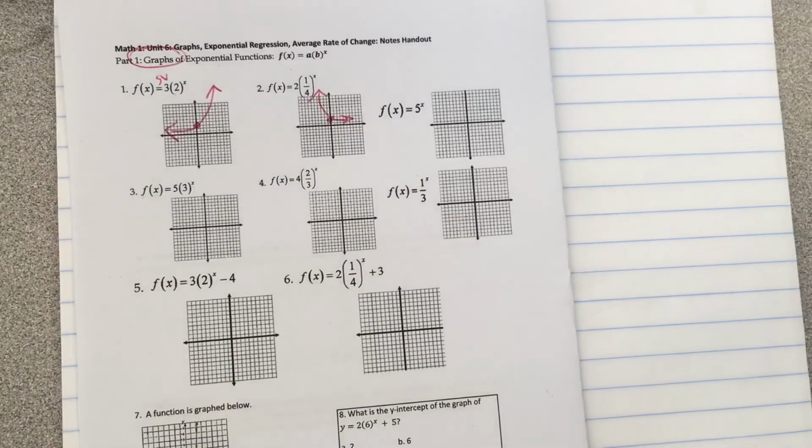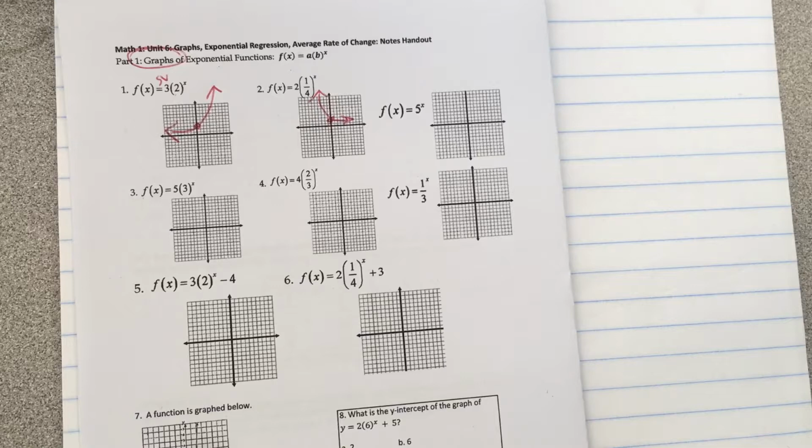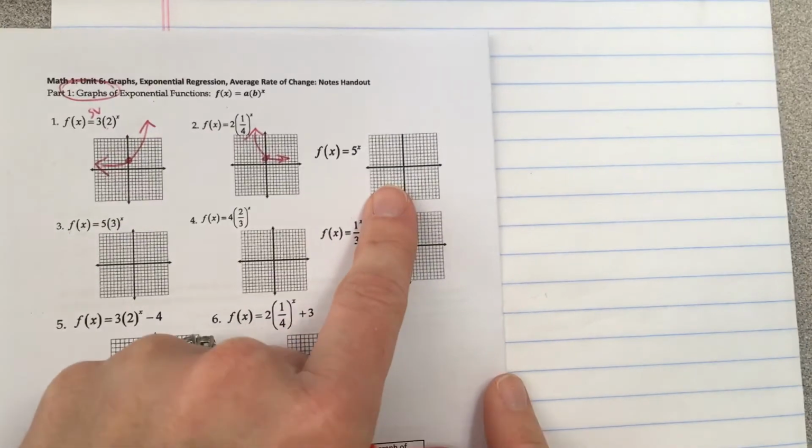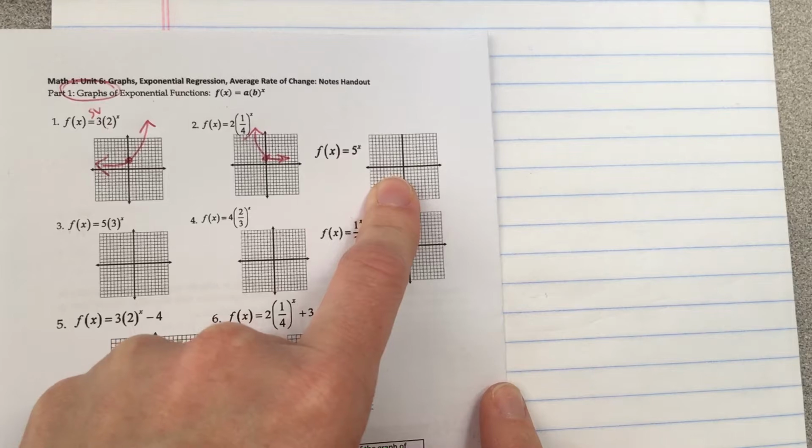Okay? Exponentials make a curve when they are to the x power. It's exponential. Okay? If x was down low, it would be linear. What kind of graph does linear make? A straight line. Okay? All right, let's go ahead and jump over to this one on the side.